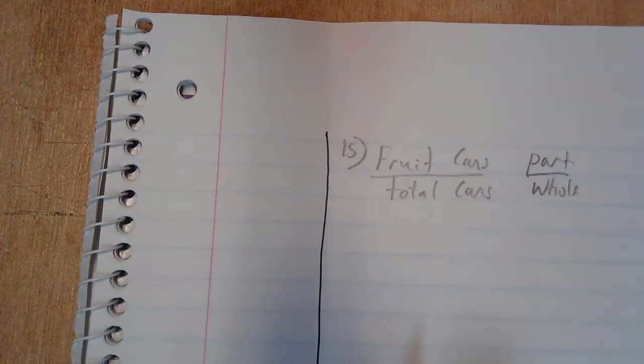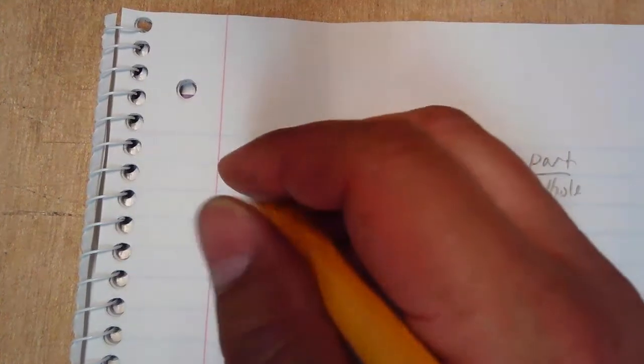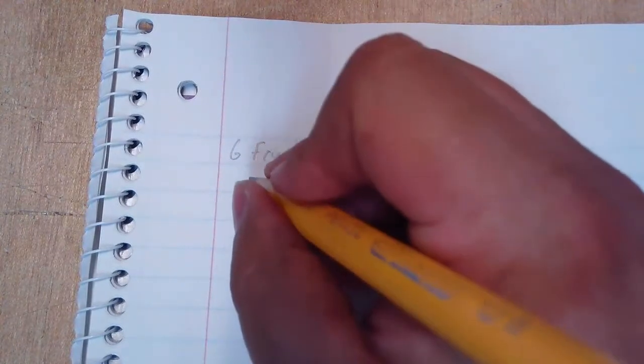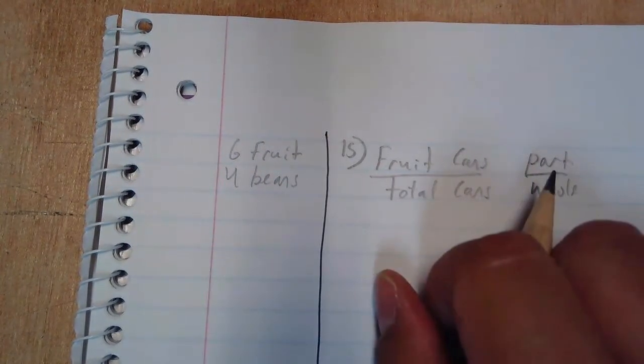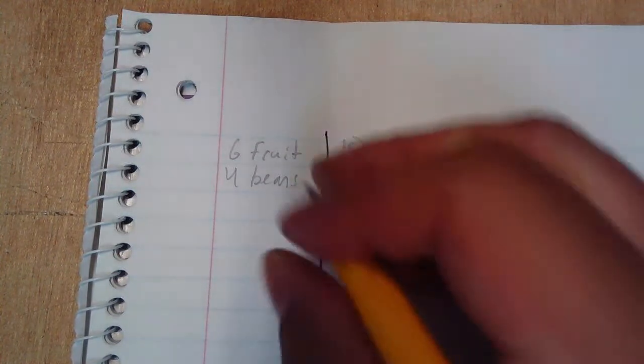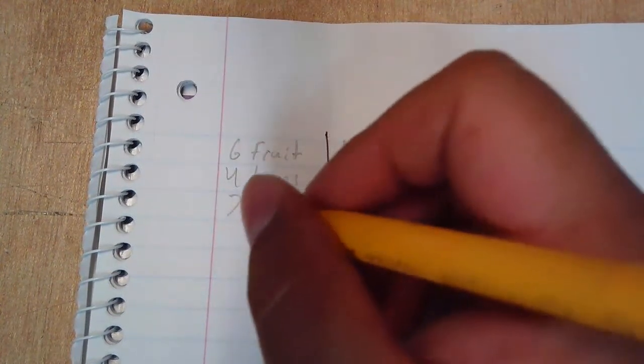Total, also you got to add up. So we have 6 fruits, 4 beans. Again, these are cans of. But you don't have to write a story here. You're basically taking notes. 7 boxes of noodles.